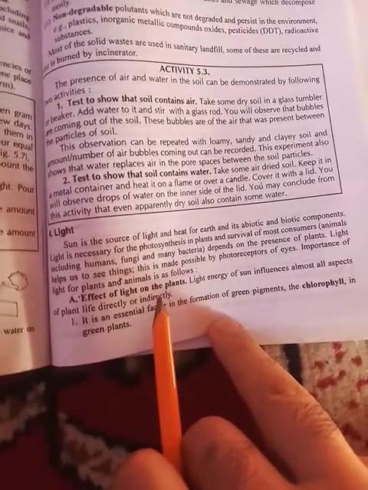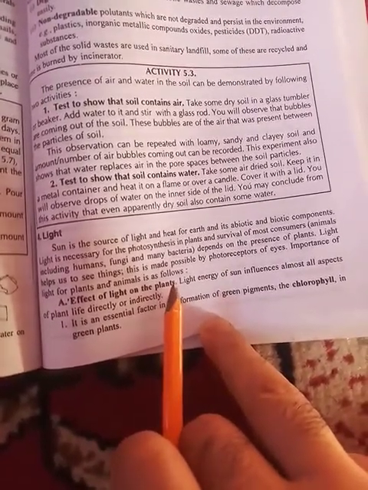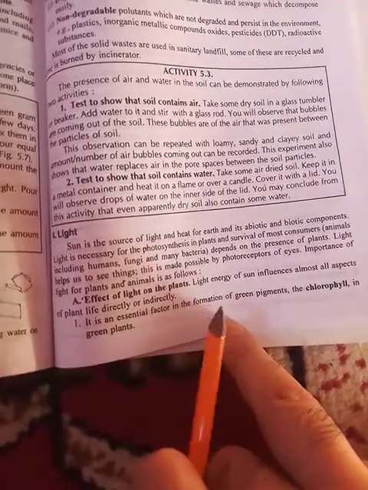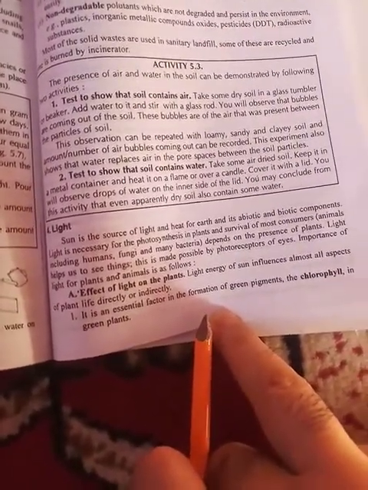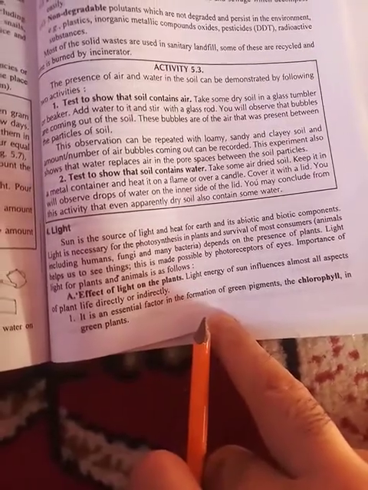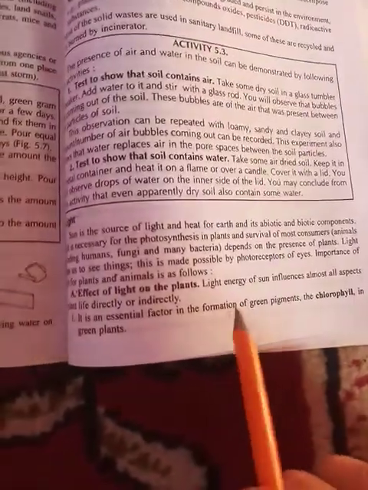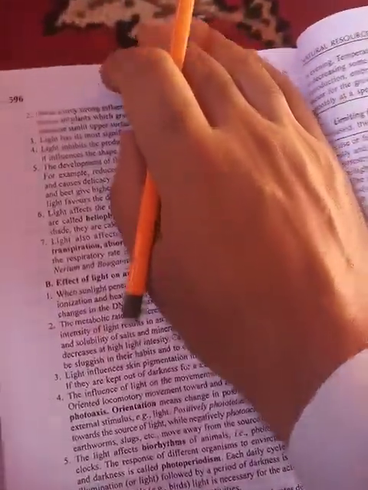So dear students, light energy from sun influences almost all aspects of plant life directly or indirectly. It is an essential factor for the formation of green pigment chlorophyll in green leaves. Chlorophyll is a main component for the formation of food, that is photosynthesis in plants.